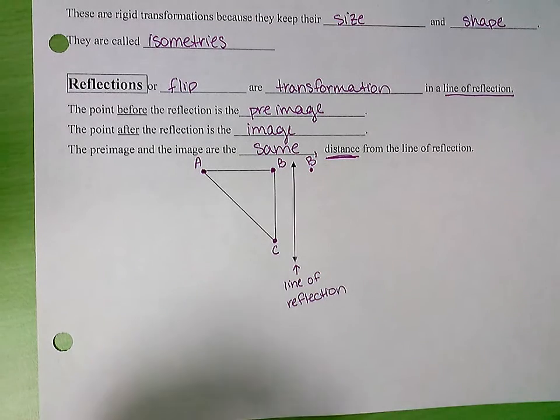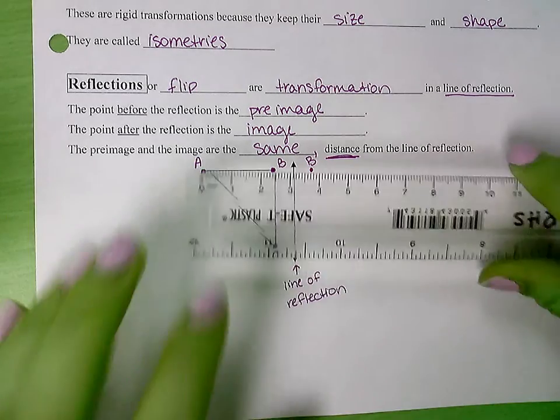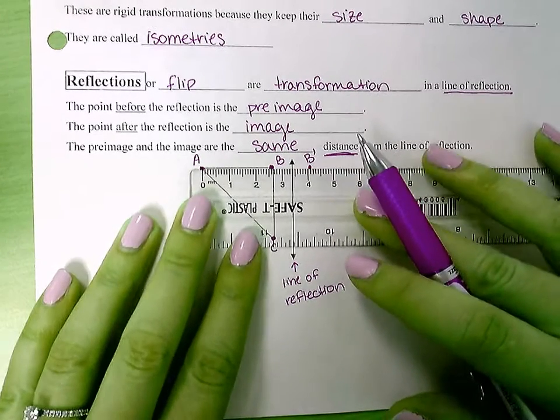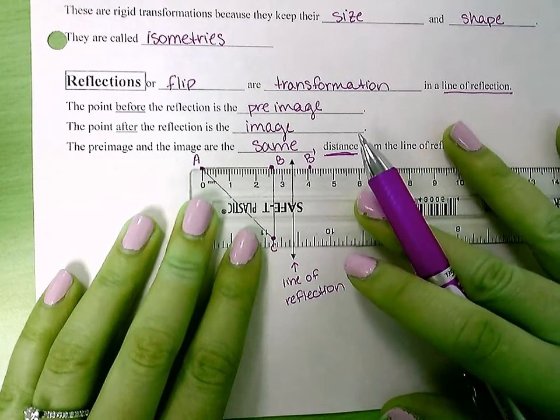Now you want to do the same thing with points A and C. If you haven't started those 2 points already, go ahead and start finding how far away those are from that line of reflection as well. I'm going to move on to point A here.